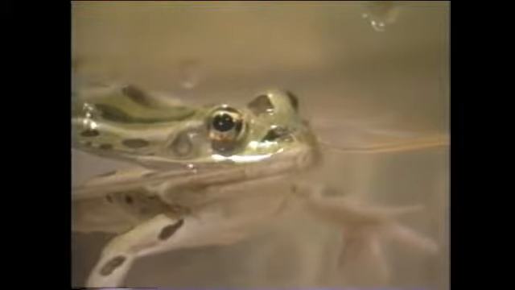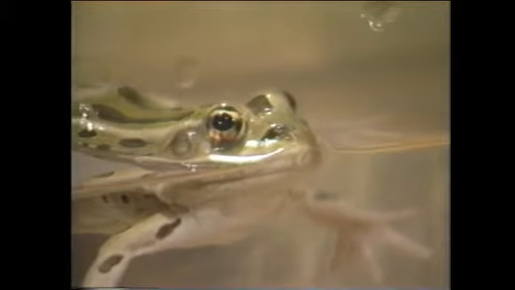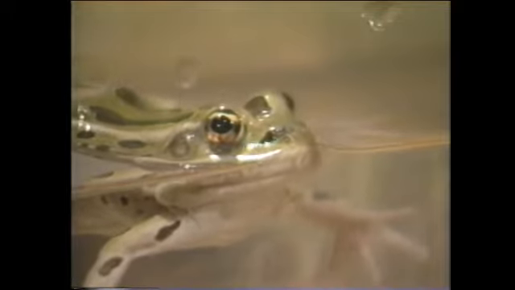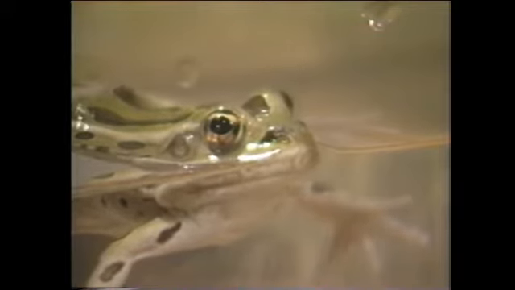number. When the frog is floating in the water, students should notice that the nostrils, the eyes, and the ear membranes, which are just behind the eyes, are just at or above the water line. Here, the frog is breathing with its lungs and through its skin.